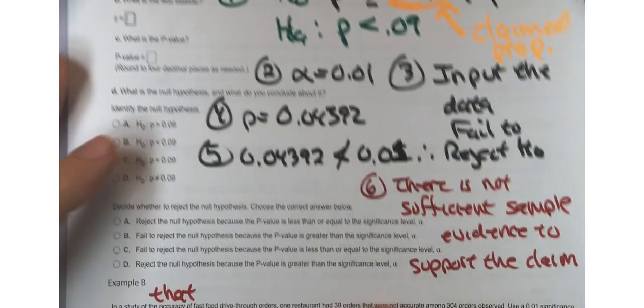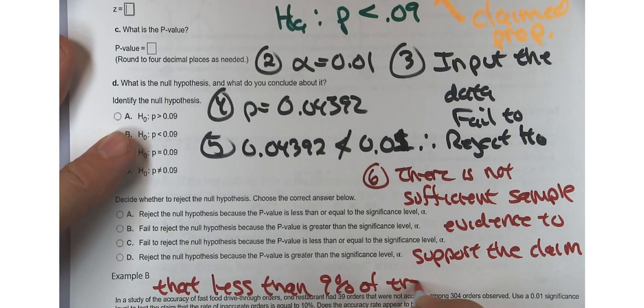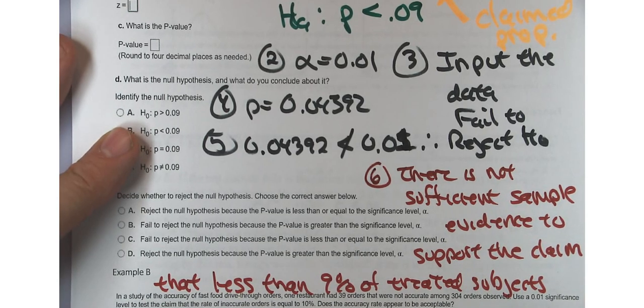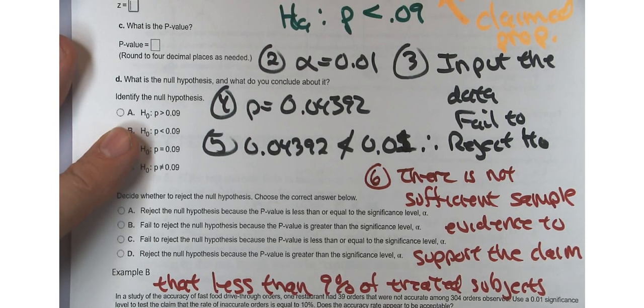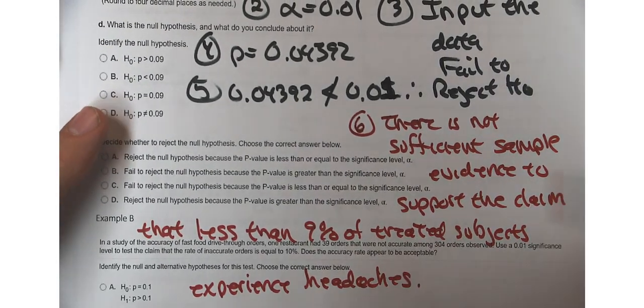So let's finish it off: that less than 9% of treated subjects experience headaches. There you go. That's your conclusion in words.